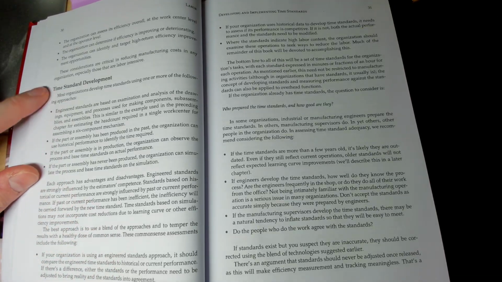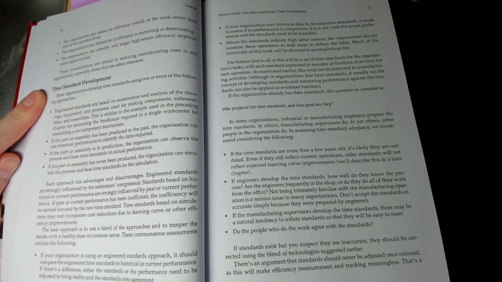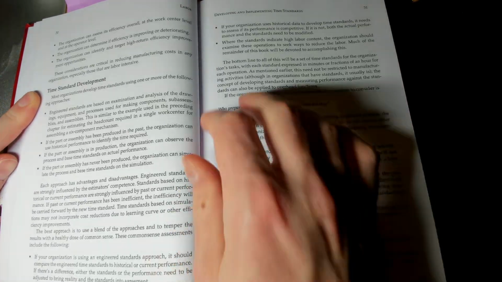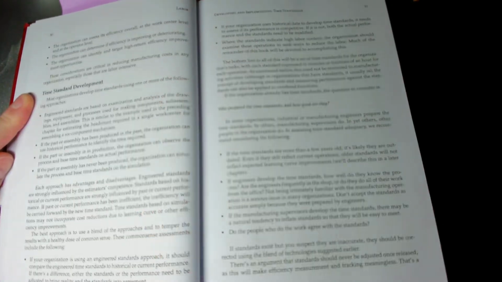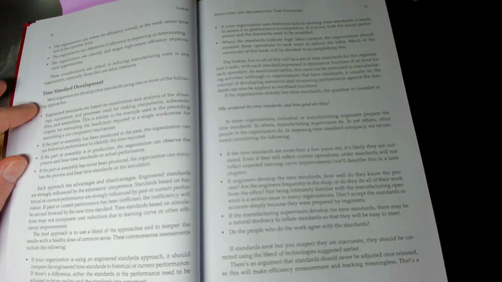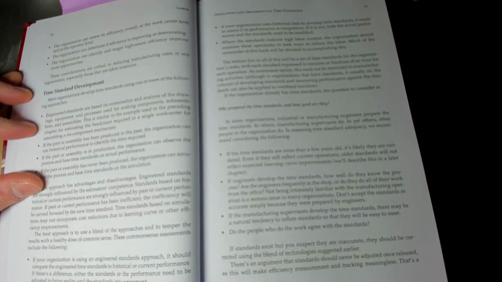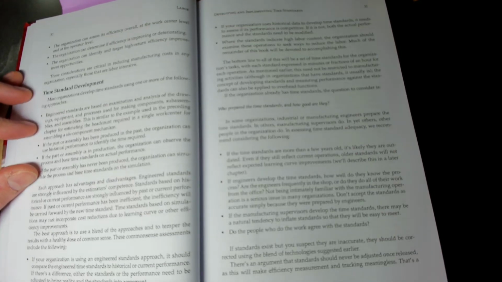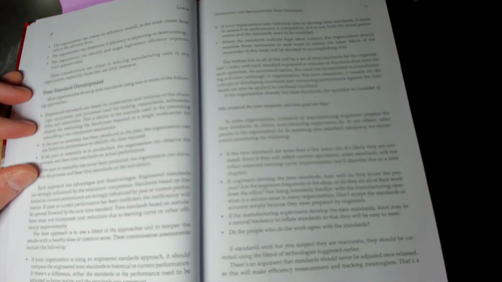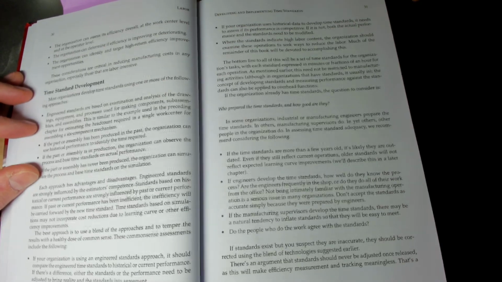Time standard development. Most organizations develop time standards using one or more of the following approaches. Engineered estimates that are based on examination and analysis of the drawings, equipment, and processes used for making components, sub-assemblies, and assemblies. This is similar to the example used in the preceding chapter for estimating the headcount required in a single work center for assembling a 6-component mechanism.